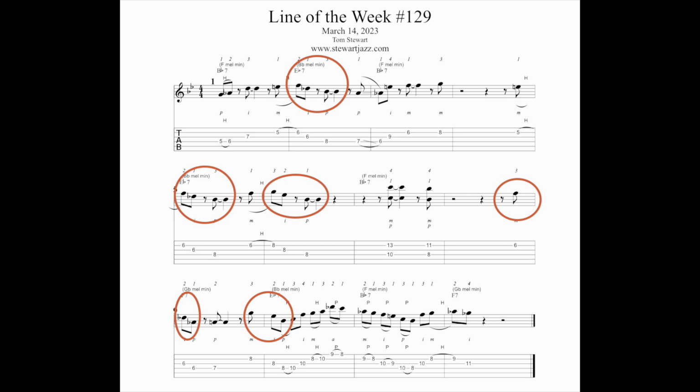Also, here are the triads that occur in this line, also circled in red. The triads occur as a result of my particular vocabulary, which are scale shapes. They're kind of a hybrid between arpeggios and scalar motion, available at my website.